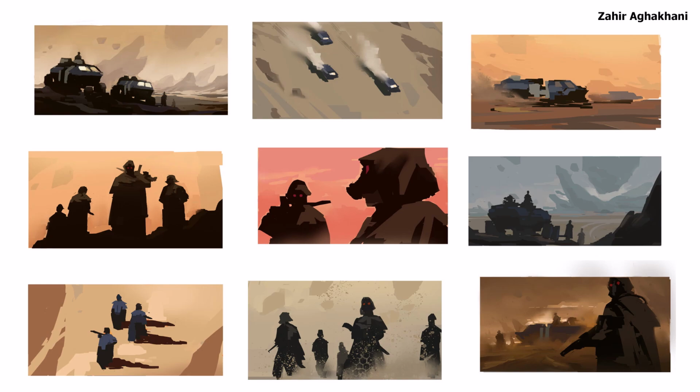These ones are really awesome. I'm sure I'm going to mispronounce this, but Zahir Aganani. Again, apologize if I got that wrong, but I love these little sketches. Again, probably didn't take them very long to do, but just has so much color information, so much environment and lighting information in them.